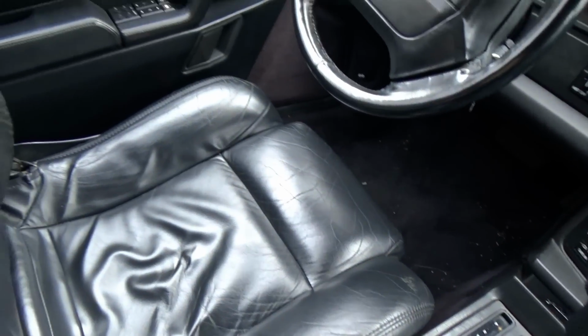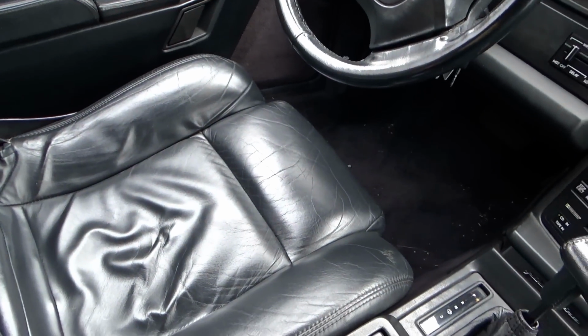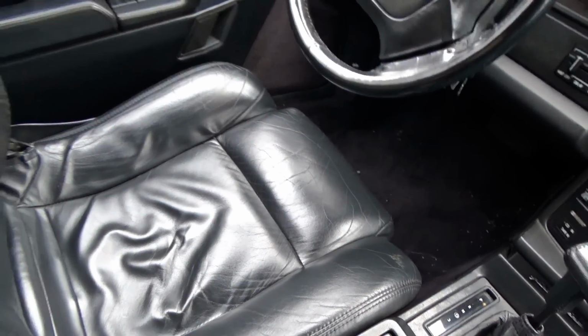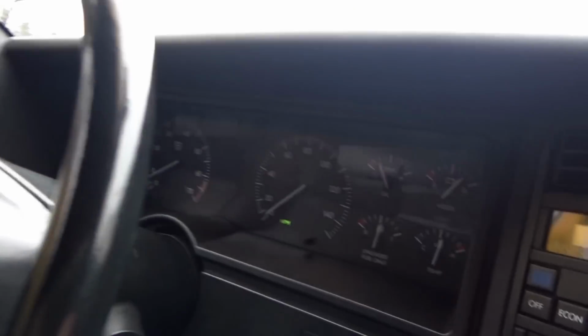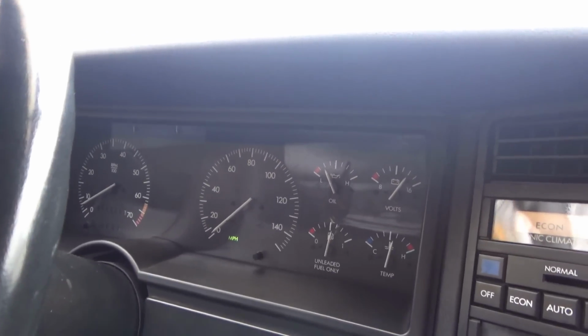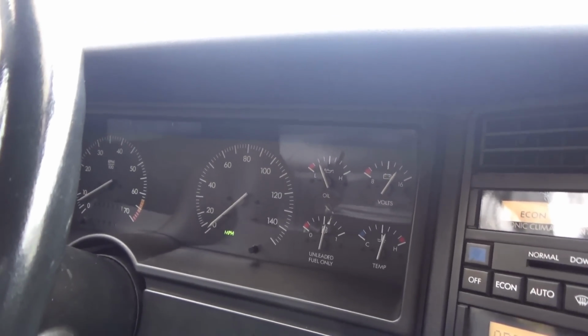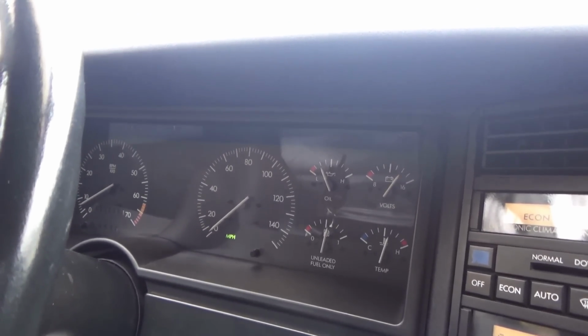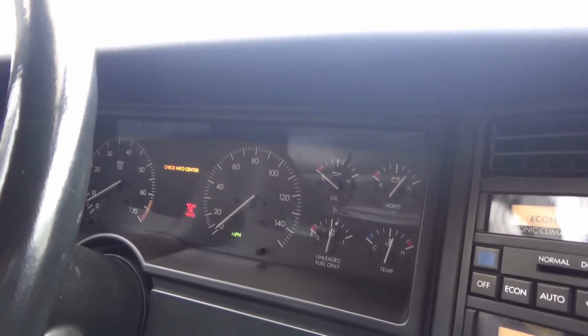What is this dinging for? Oh, did you see that low oil pressure come on for a second there? Boom!